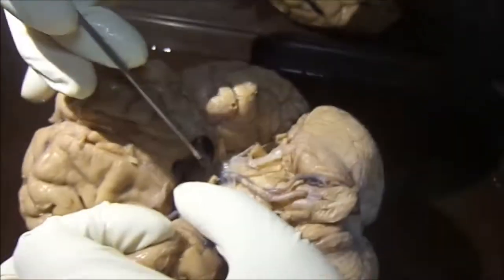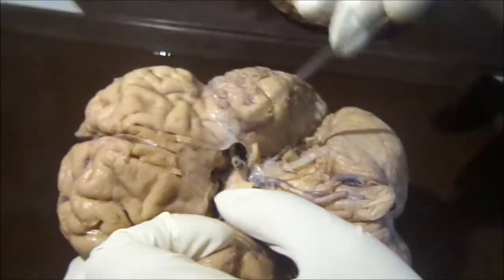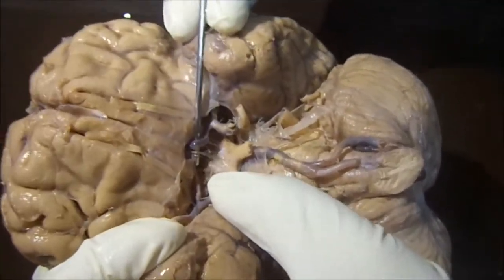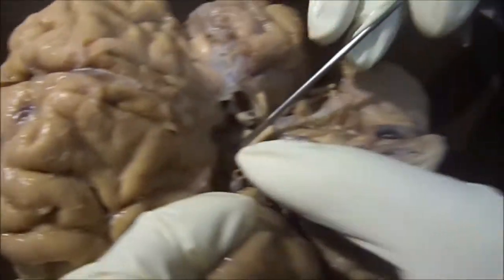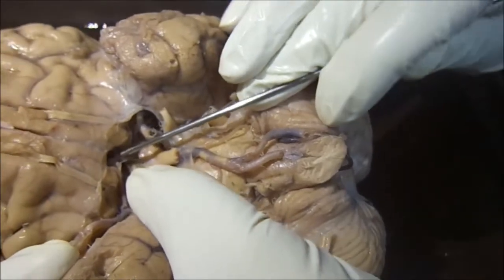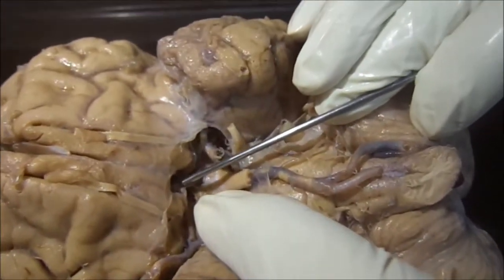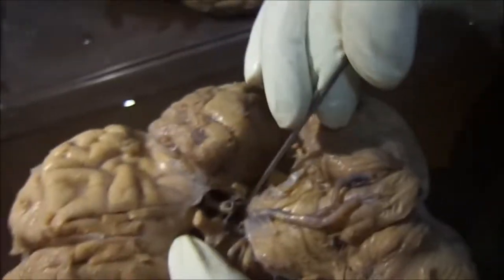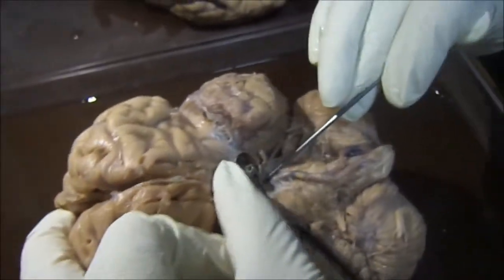Ganun din. This is your internal, this is your middle. And you can see there your anterior cerebral artery. Okay? That's your anterior. And you will be able to see your anterior communicating artery over there. Right? Okay. Alright.